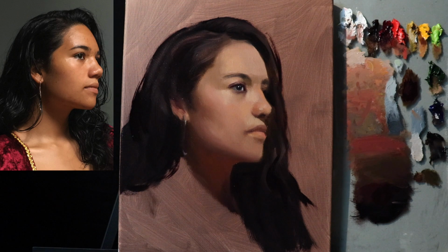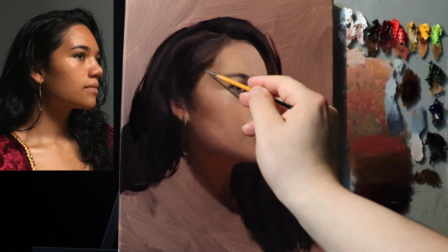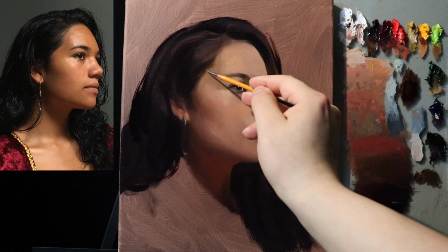And with the same brush, let's see if I can pull this off. So with the same brush, I'm going to try to soften this edge.